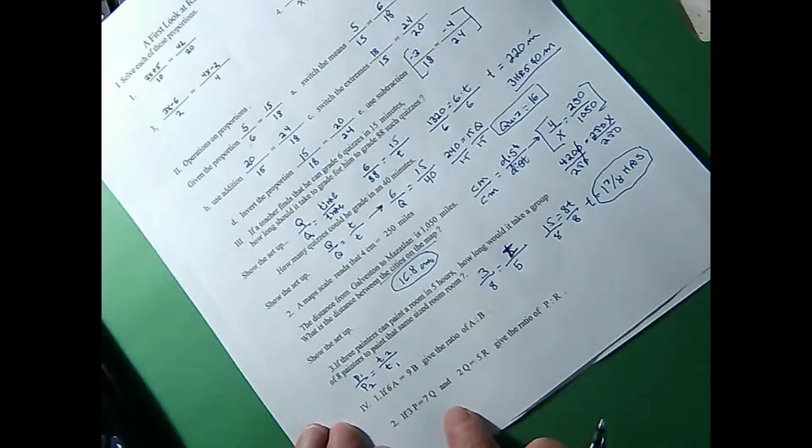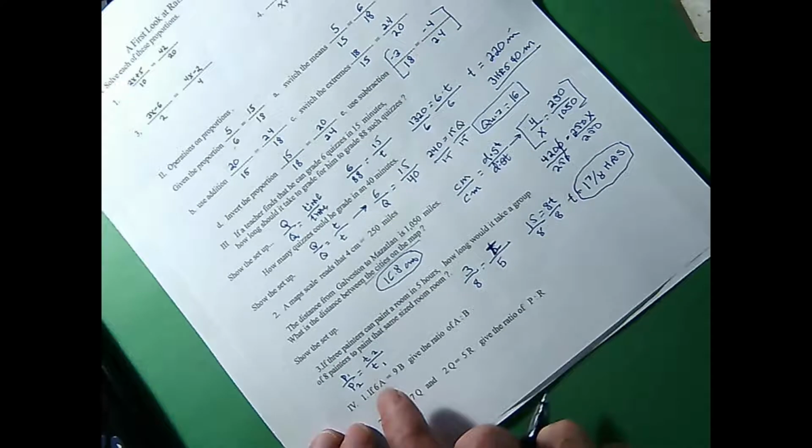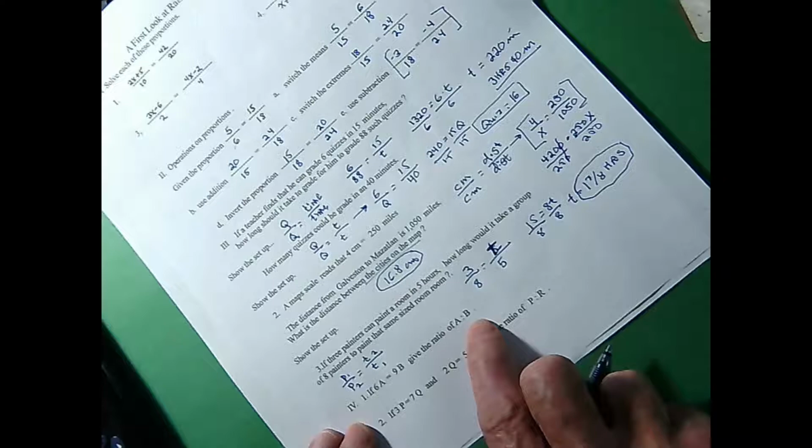Here's a couple good questions more, and we're almost finished. Stick with me. If 6 times A is equal to 9 times B, what's the ratio of A over B? People get this wrong all day long. What you want to think is this: A to B is really A over B, like that.